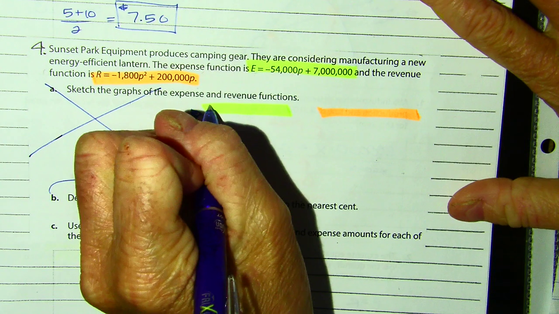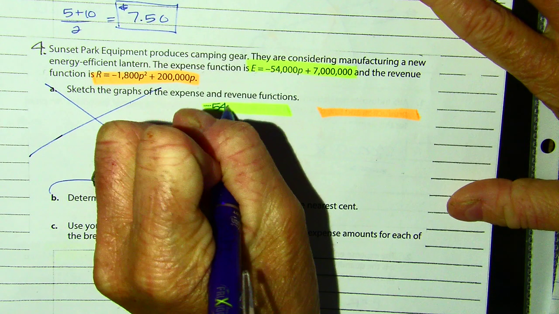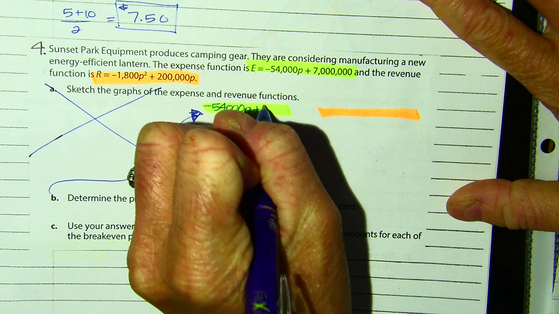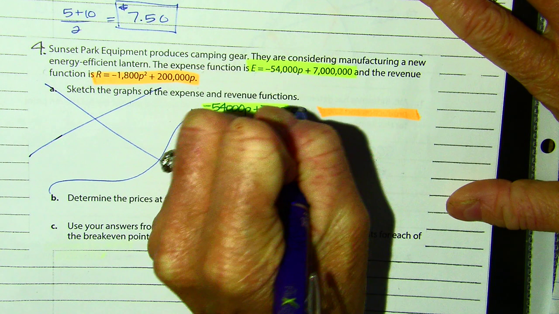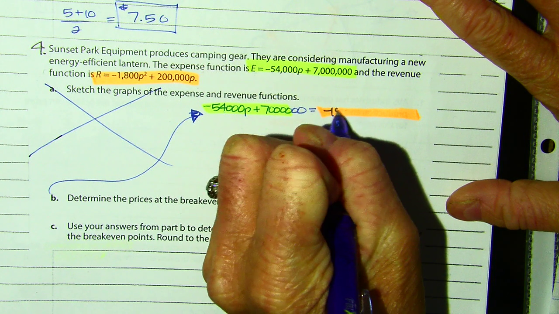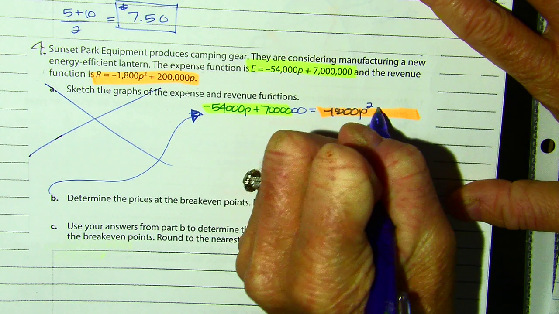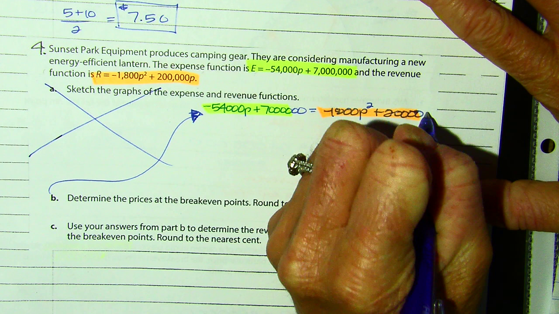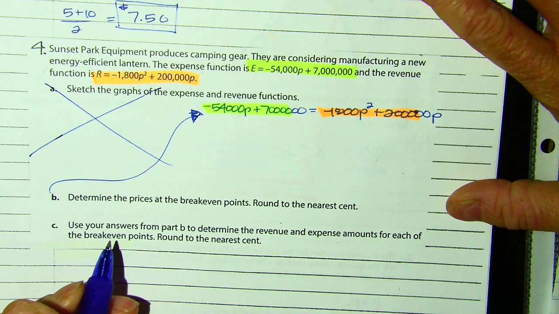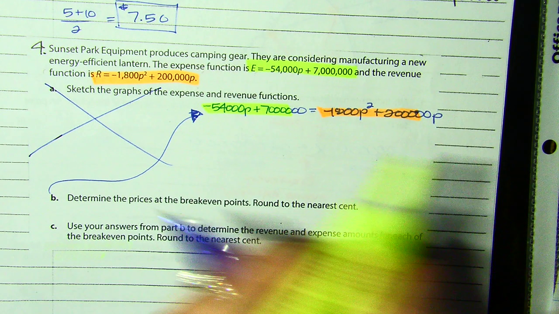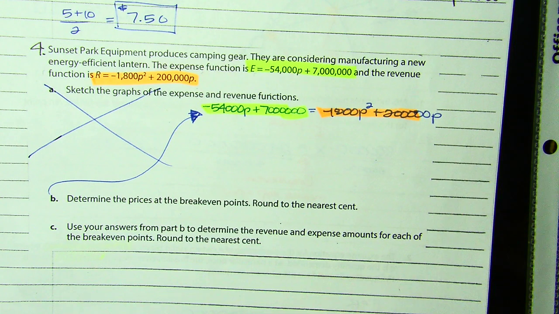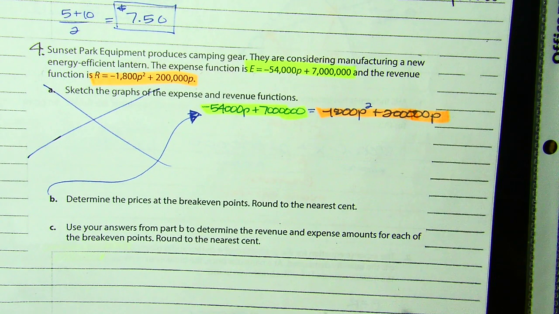So my expense is negative 54,000 P plus 7 million. And my revenue is negative 1,800 P squared plus 200,000 P. In order for me to do anything, I'm just going to extend this out. I have to get everything on the same side.